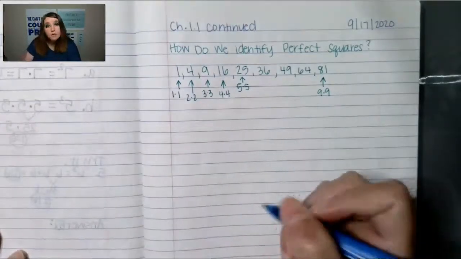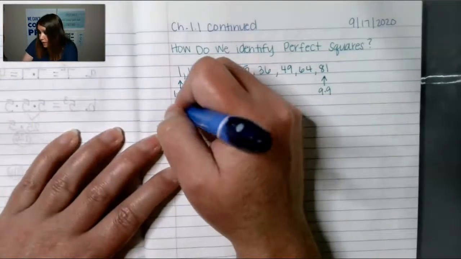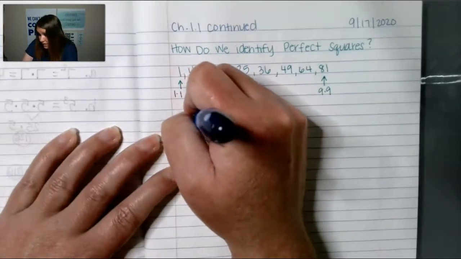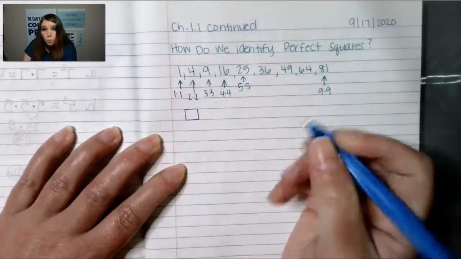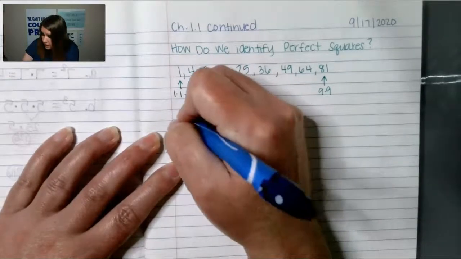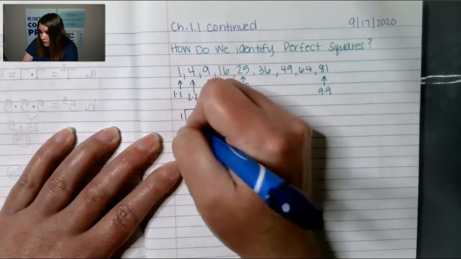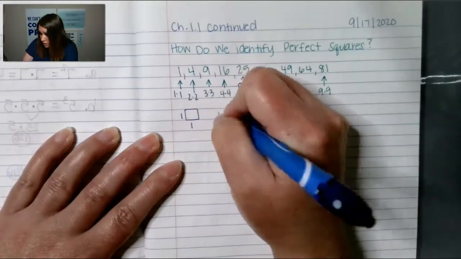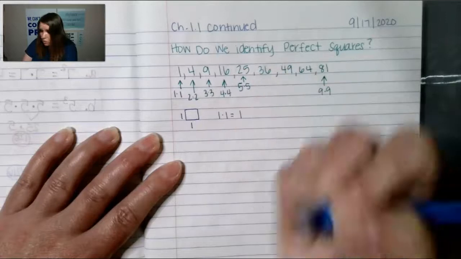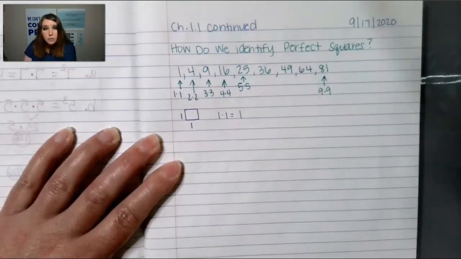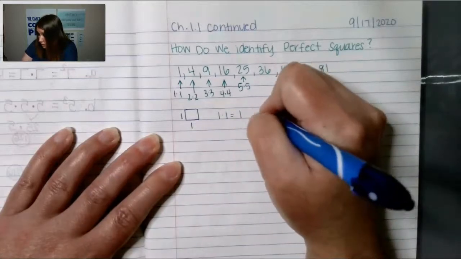So this idea of squares, we know that squares have equal sides and equal lengths. So a 1 by 1 square is just 1 by 1. So this idea of 1 times 1 equals 1. So a 2 by 2 square would be 2 by 2.